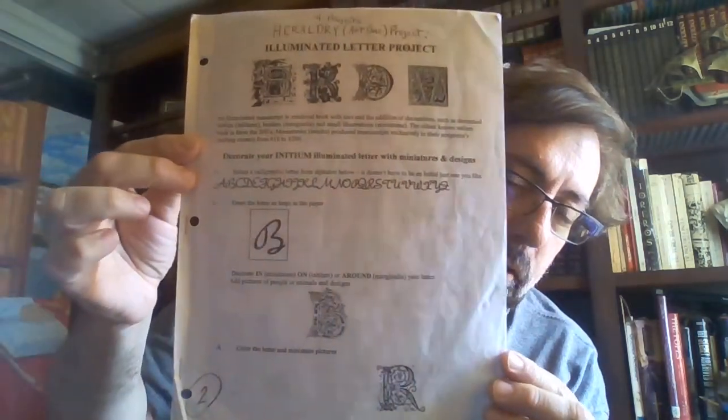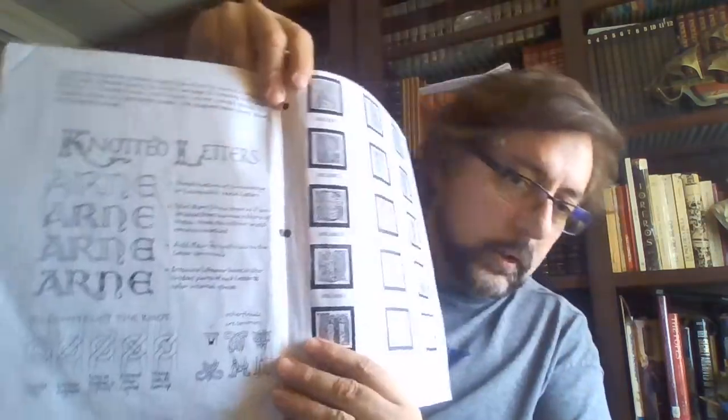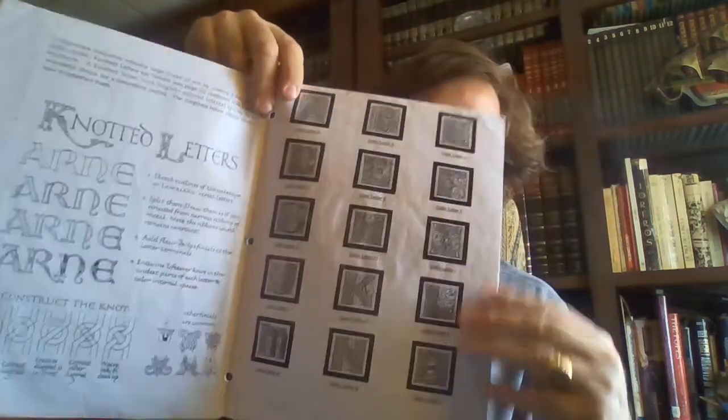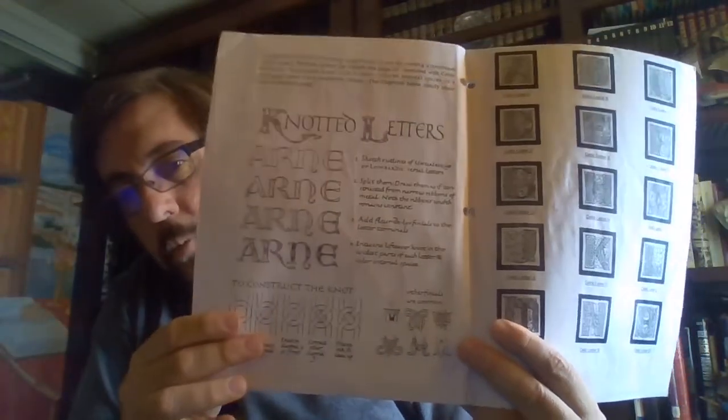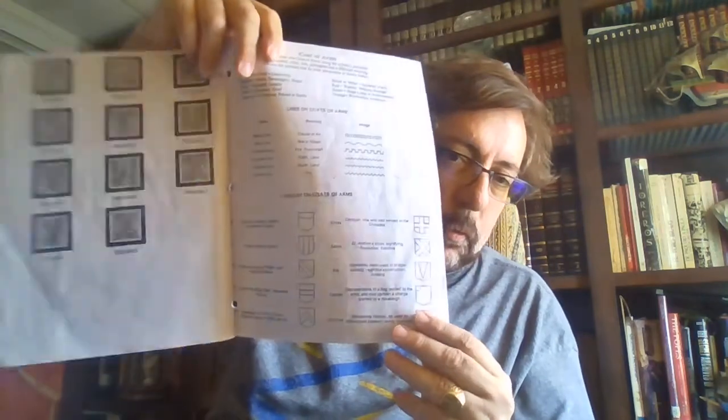So you're going to have this right here. This is a few samples of how it's going to look, and here's the booklet that I made for my students. These are Irish knotted letters, influenced by the Vikings. I'm going to do Romanesque, the Lombard French style. I'm more partial to that one, but if you want to do the Celtic, I will put that too. Later on, we might do a coat of arms, and then we're going to get into our comic book.